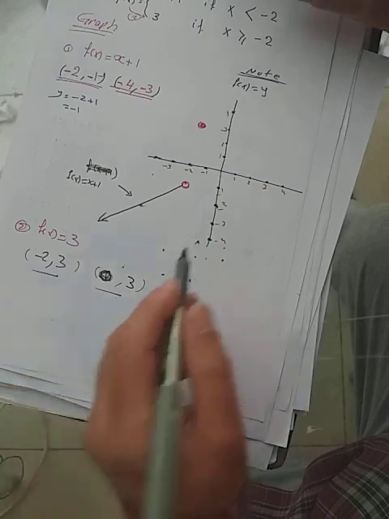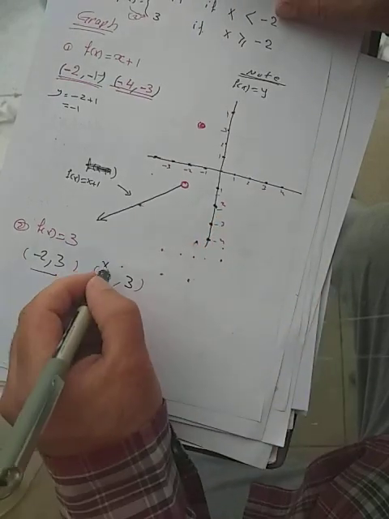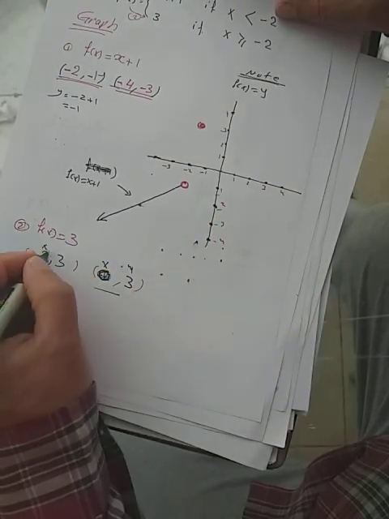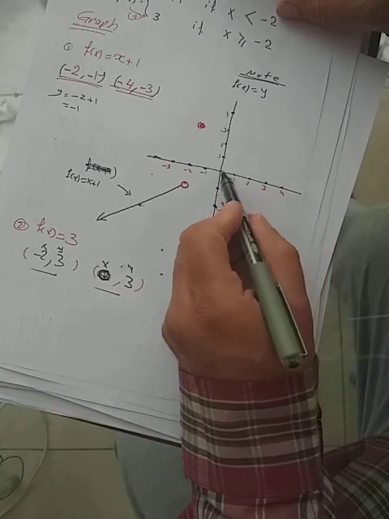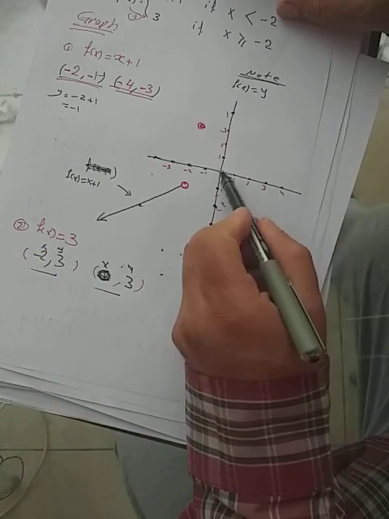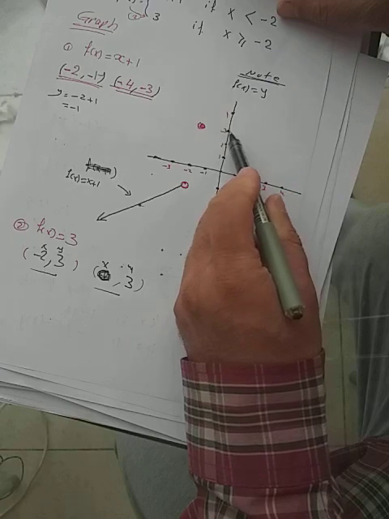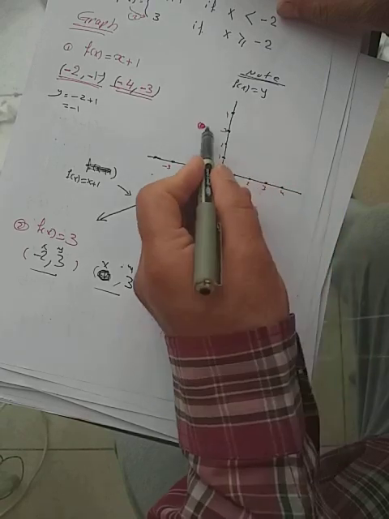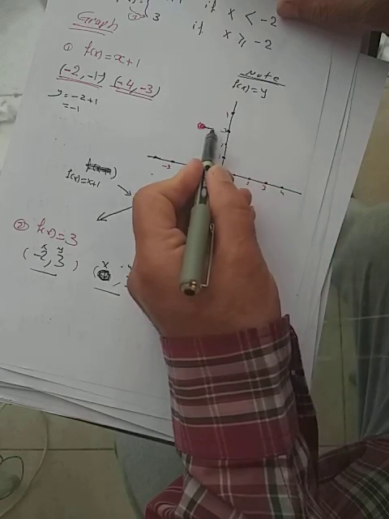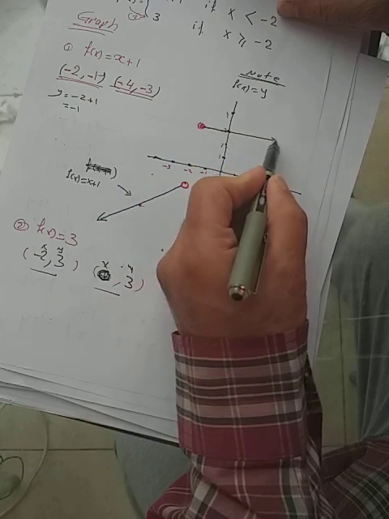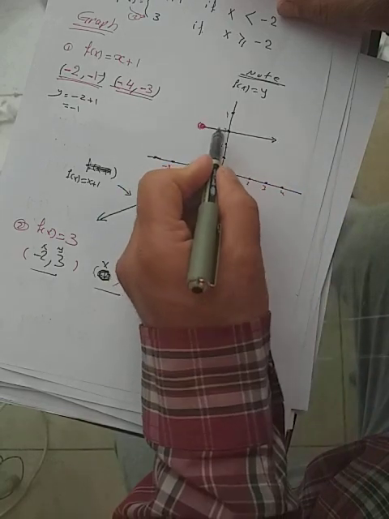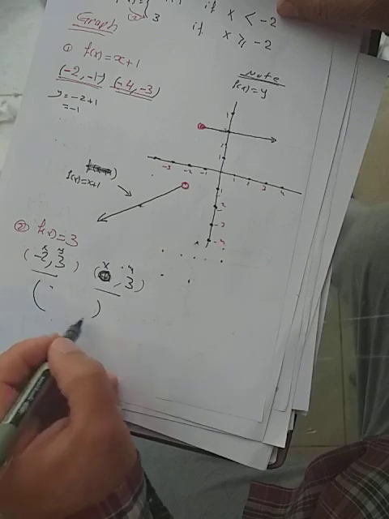Second point, 0, 3. This is x, as you know, always x, y. If x is equal to 0, then y is 3. This is the second point. From big to small, a horizontal line. You could take more than 2 points.